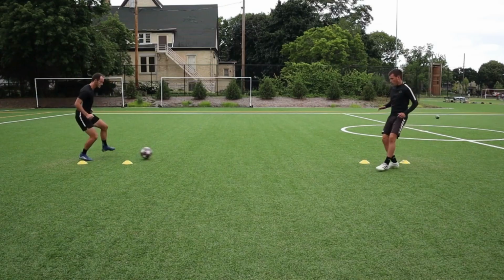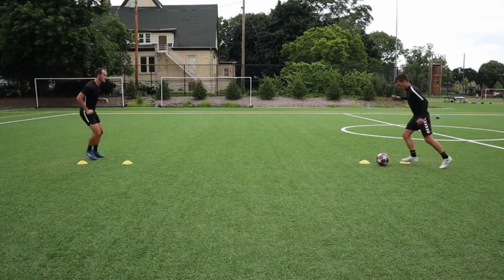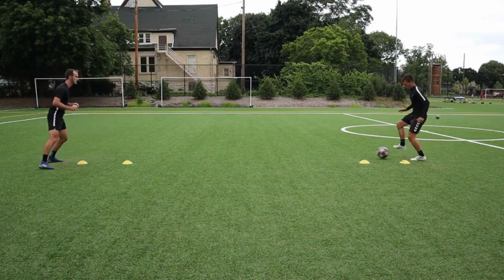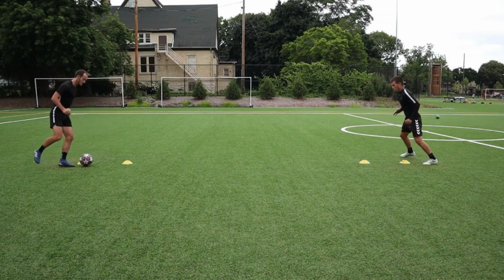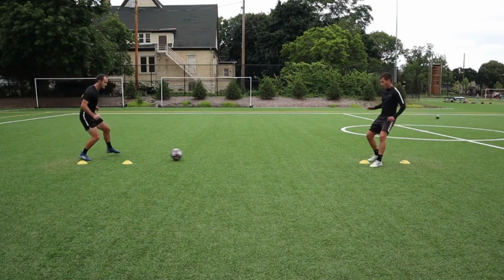So that's the weight. Now, the timing and the execution of the pass is going to be about the movement off the ball. If your player is making a run, you want to play the ball into where they're going to be, not where they are, right? Because they're running. And so the execution and the timing is important.